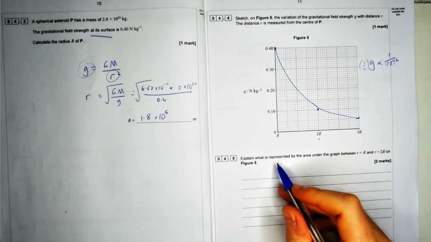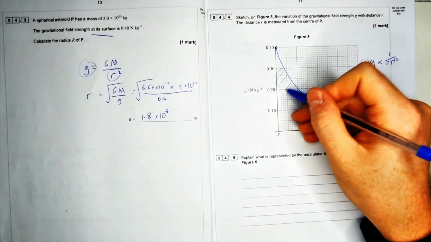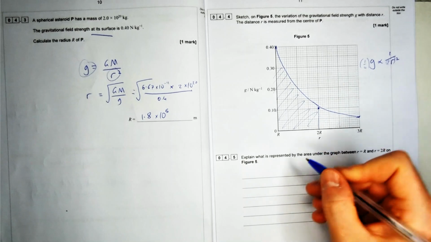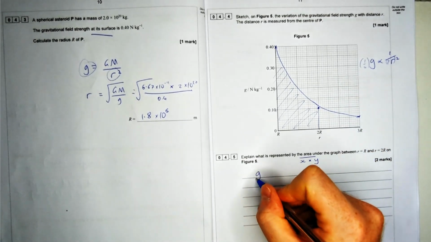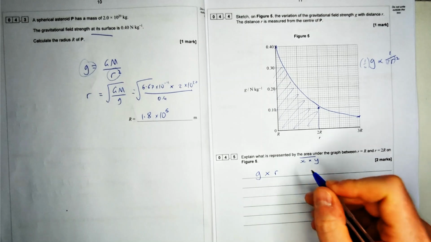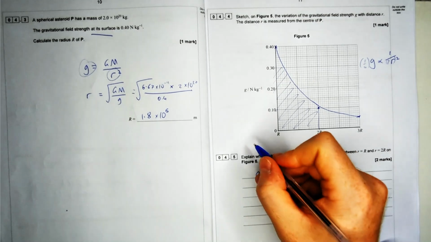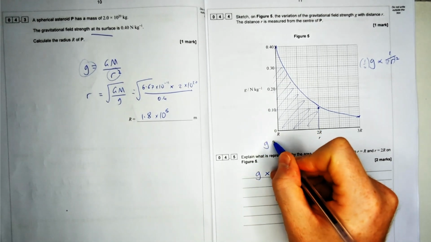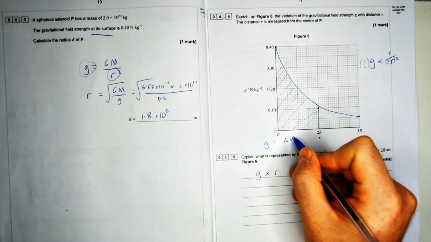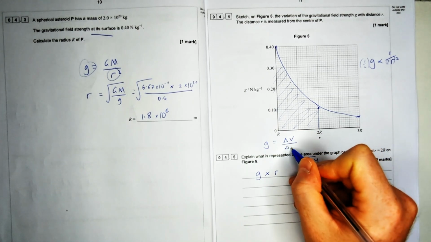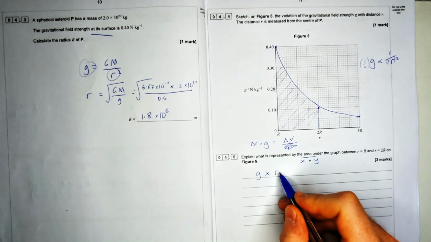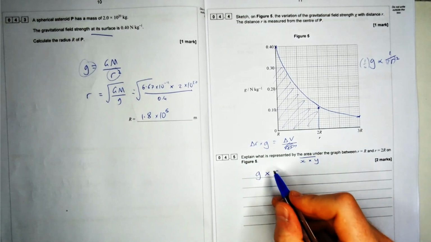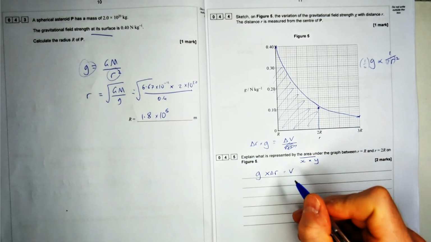Okay, now next is what is represented by the area under the graph between R and 2R. So we're talking about this value here. So anything that's got area under the graph is the X multiplied by the Y-axis. So here we've got G times by R. What does that equal? Well, if we look carefully, we have got an equation in our datasheet that tells us gravitational field strength equals change in potential divided by R. So if I move that R over here, what we then say is that G times by R, or a change in R, is equal to potential.